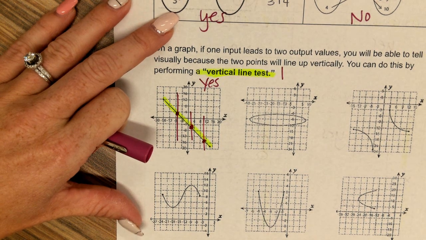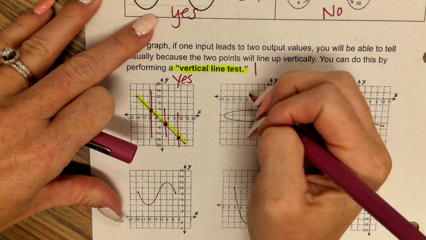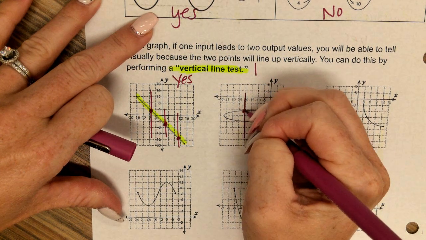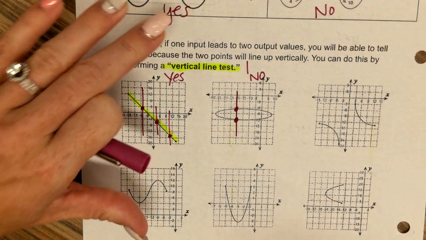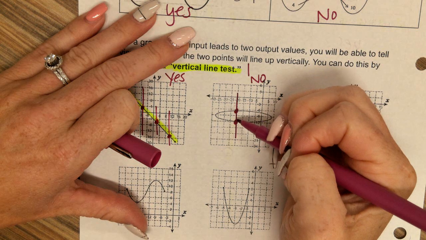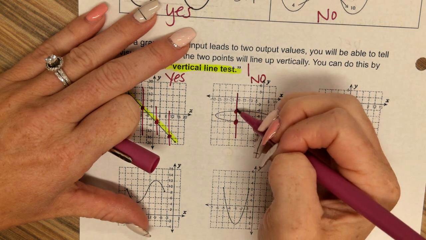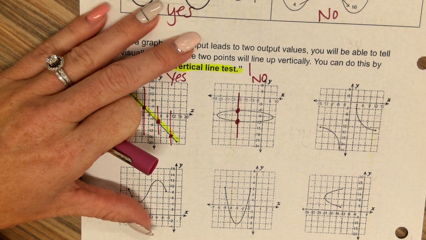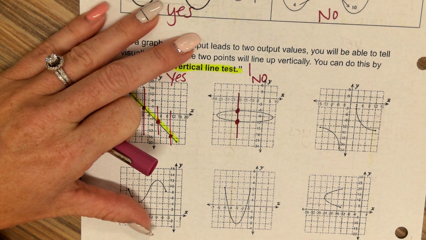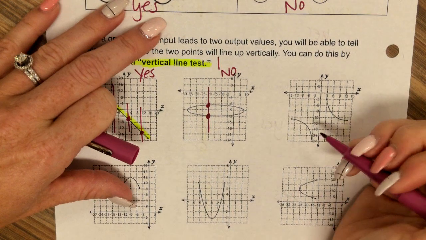Does everybody see that? Now look at this picture. If I draw a vertical line, how many times is it going to touch? That means the answer is no, it's not a function. And the reason is, these would have repeating x values. If I wrote the coordinates for this, it would be negative 20 something, negative 20 something. Those x's repeat. So what are you looking for when you draw your vertical line? That it only touches once.